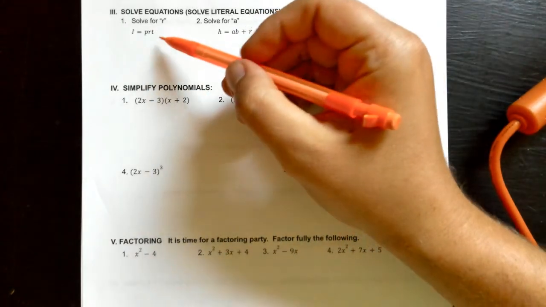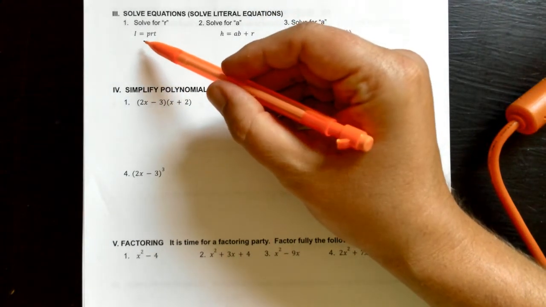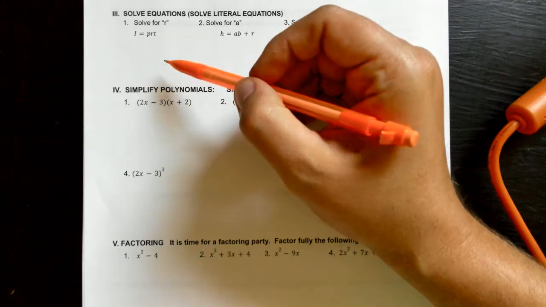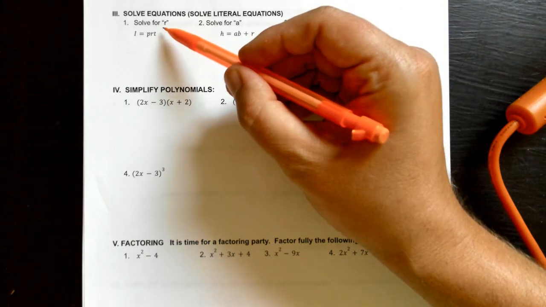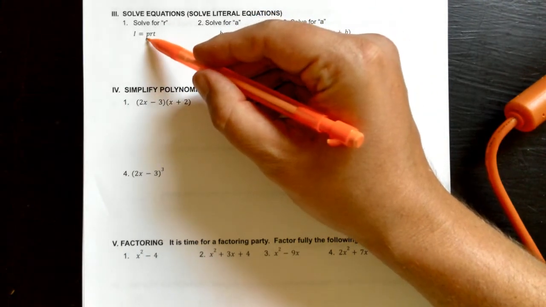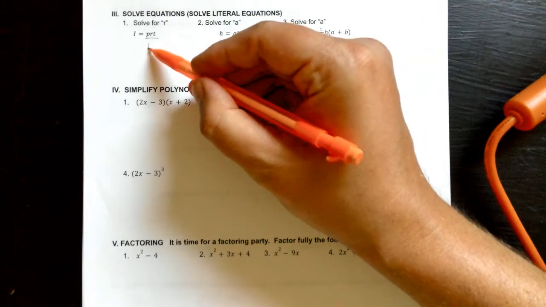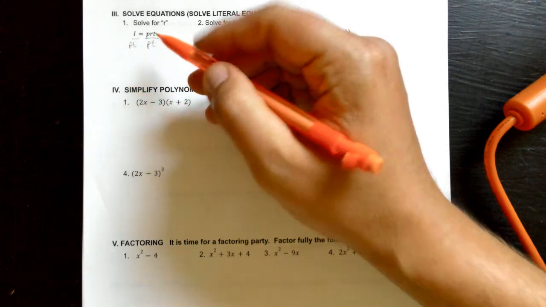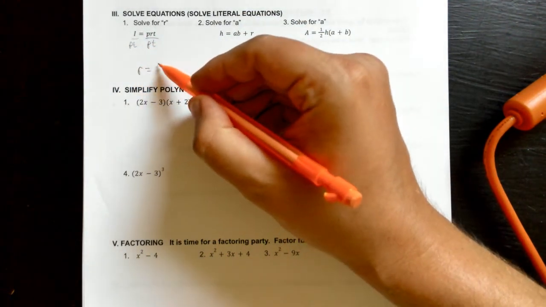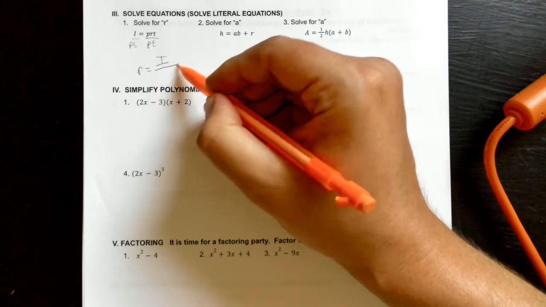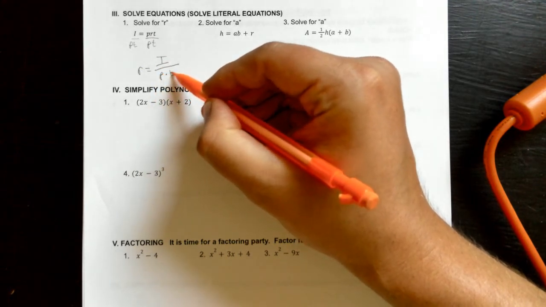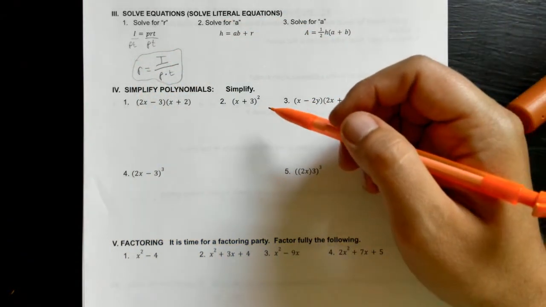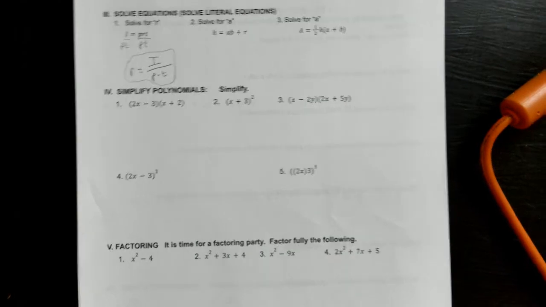So for the first one, we have I equals P times R times T. Whenever you don't see a symbol there, it's always multiplication. So if I want R by itself, I'm going to do the opposite of multiplication, which is division, and I can just divide by P times T on both sides. And so I should get R is equal to I divided by P times T, and that's it. Done.